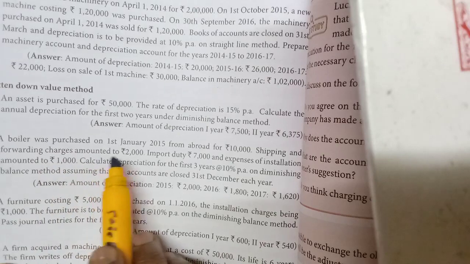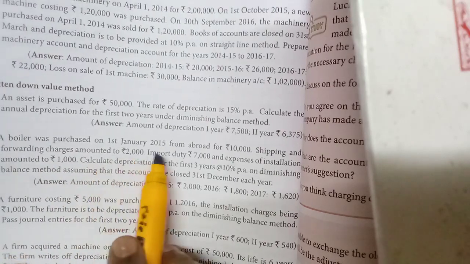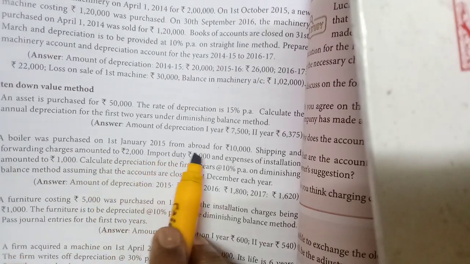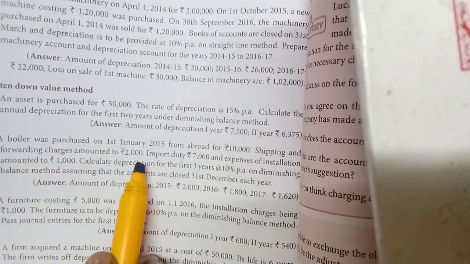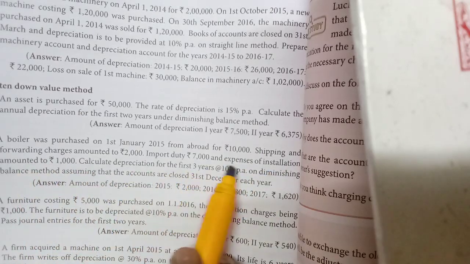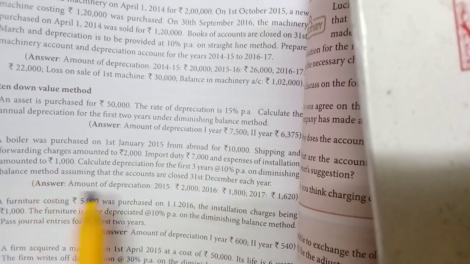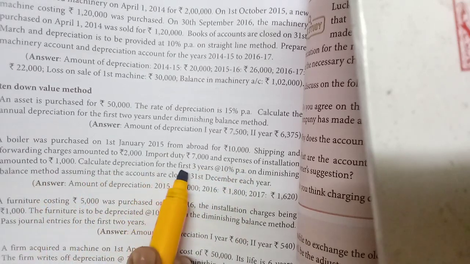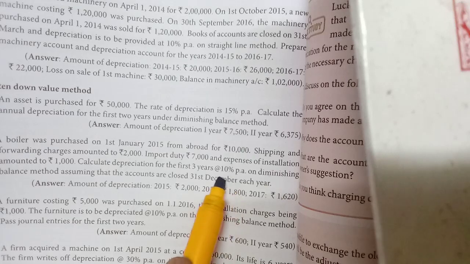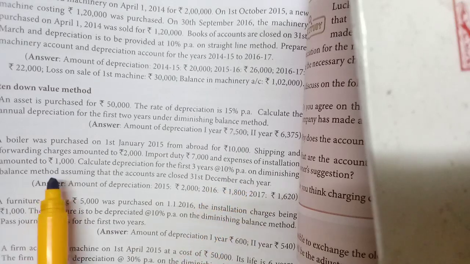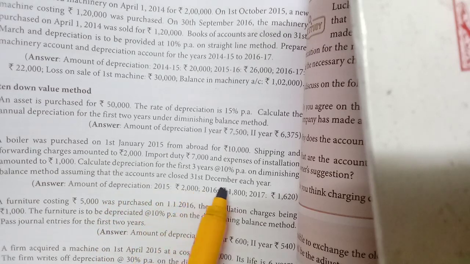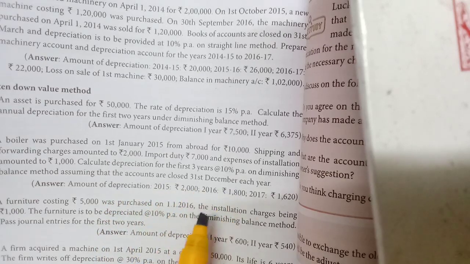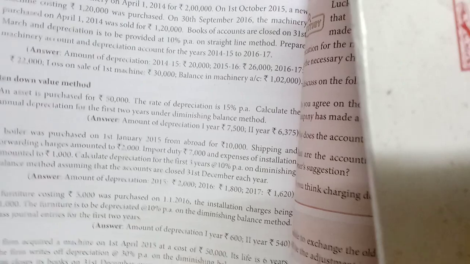A boiler was purchased on 1st January 2015 from abroad for 10,000. Shipping and forwarding charges amounted to 2,000. Import duty 7,000. Expense of installation 1,000. Calculate depreciation for the first 3 years at 10% per annum on diminishing balance method, assuming that the accounts are closed on 31st December each year. Same method.